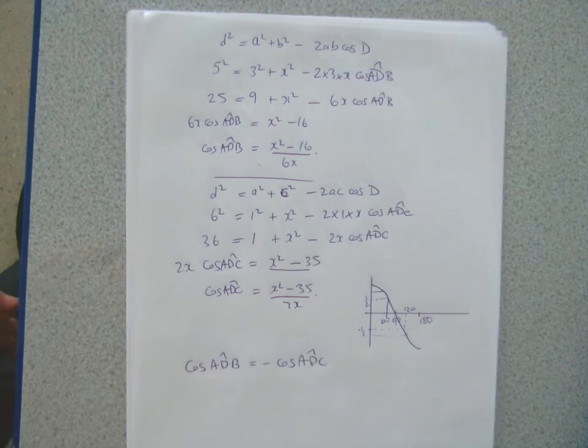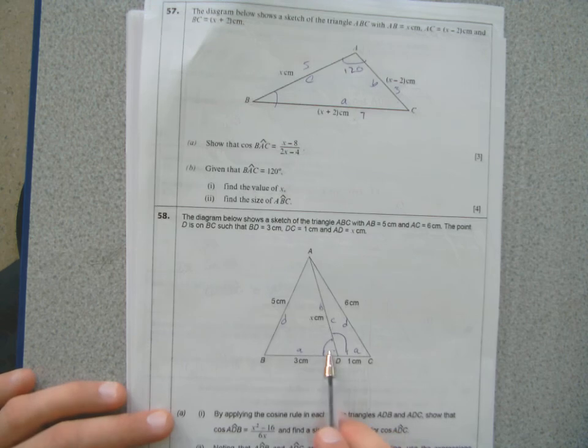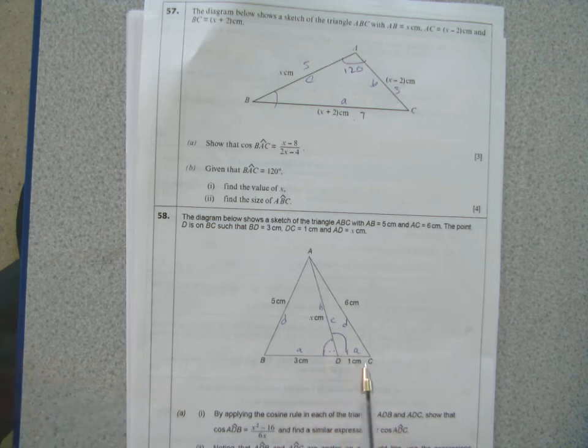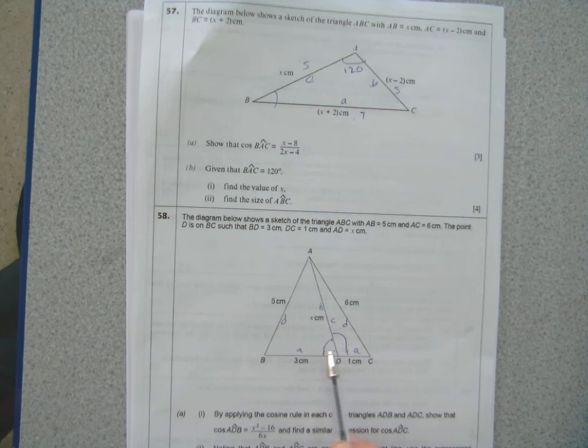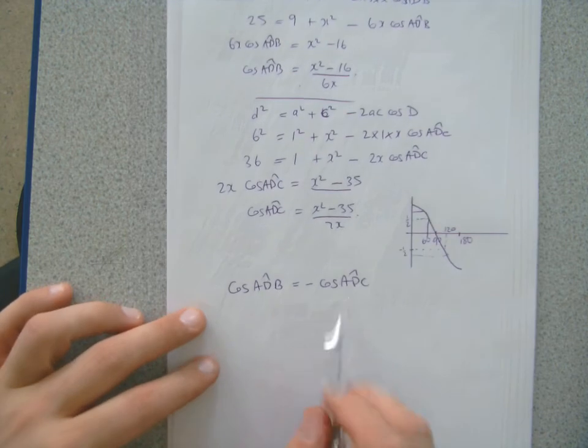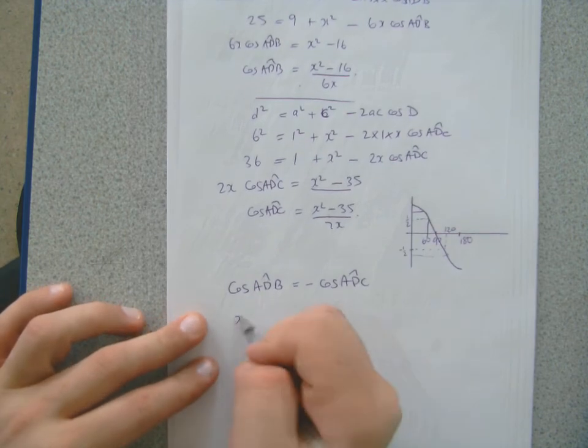Just try it on your calculator. If that's 40 degrees and that's 140 degrees, then put cos 40, cos 140, and you realise you have the same answers, but one will be negative. If that was 60 and that's 120, try it. One will be half, one will be minus half. If that was 75, that's 105, try it. One will be positive, one will be negative. So in other words, this is equal to negative this. So you can just chuck that in.